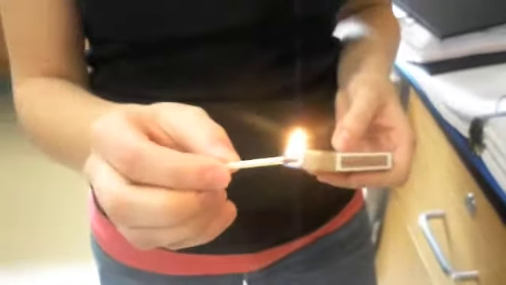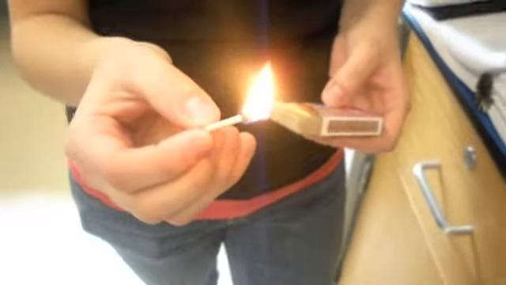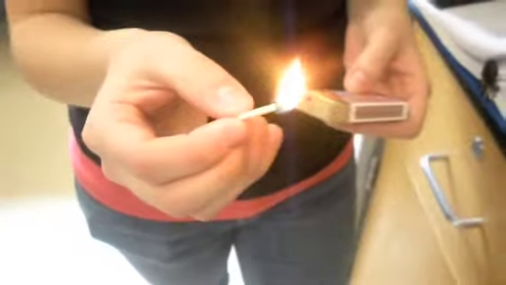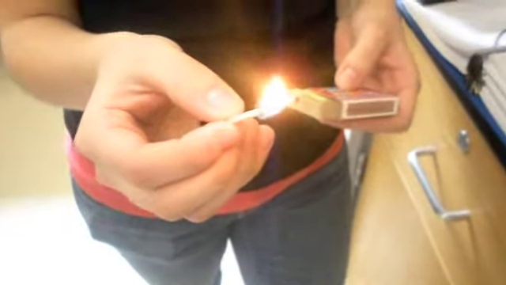So, as Kelsey brings her hand closer to the flame, there's an increase in temperature because the flame is transferring energy to its surroundings.